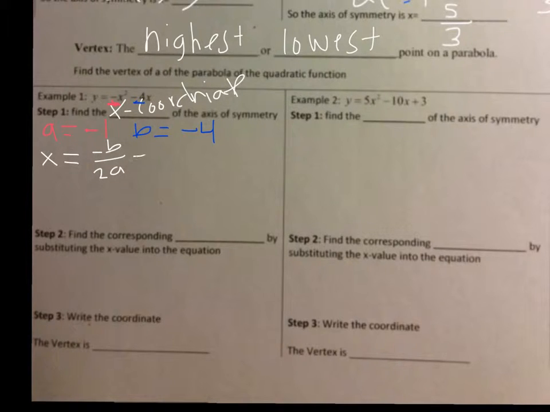So we know that negative b is negative 4 over 2a. 2 times a, and a is our negative 1. So let's simplify that. We have a negative times a negative, that gives us a positive.